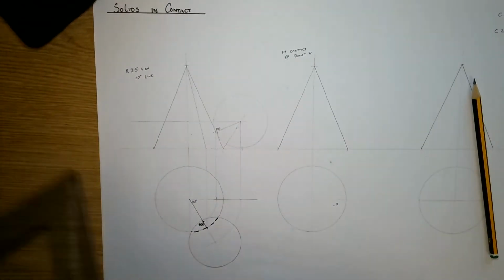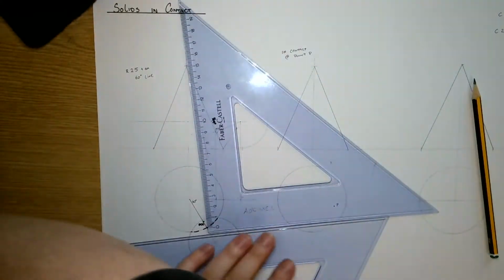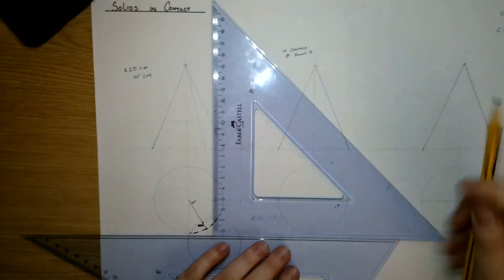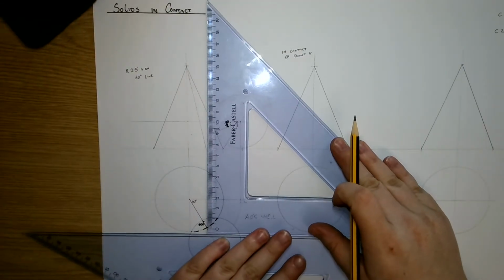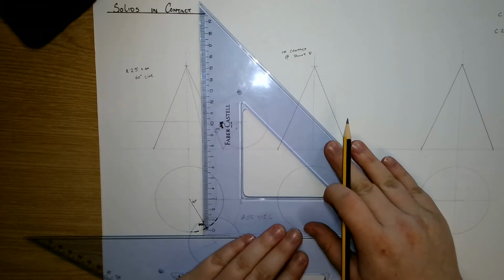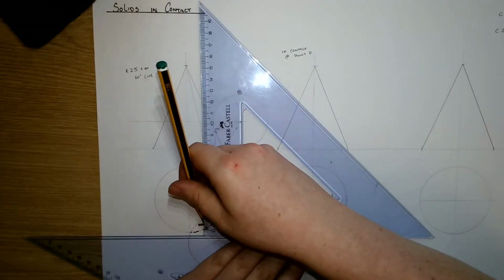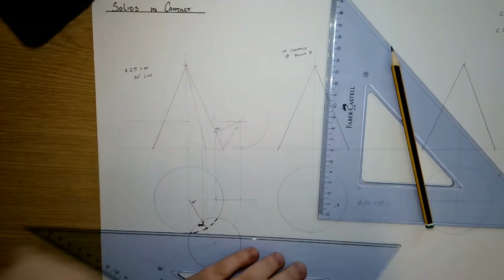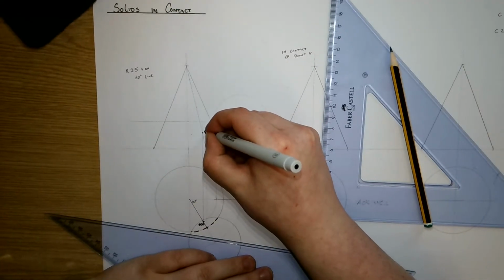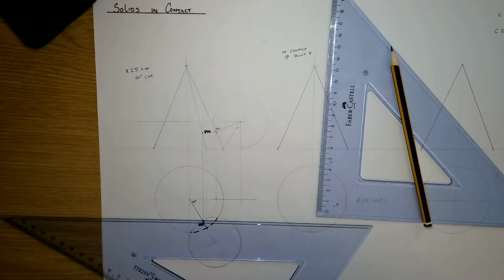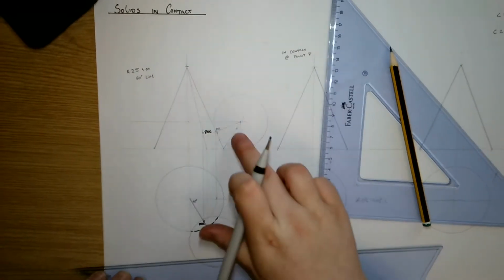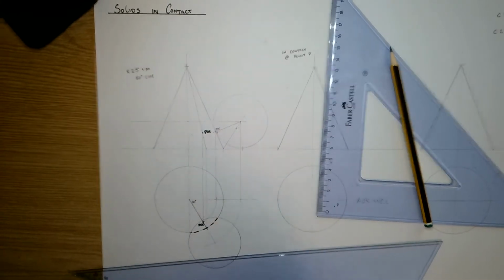And then all you need to do to find out where your point of contact is, bring your point of contact up. You know it's going to hit on that line. And right there is your point of contact. Okay, so you can see I'm doing these a little bit bolder because this is the actual point of contact. That's construction.